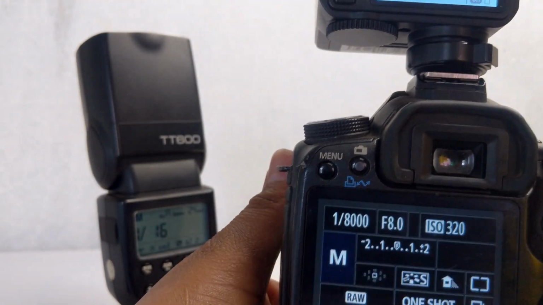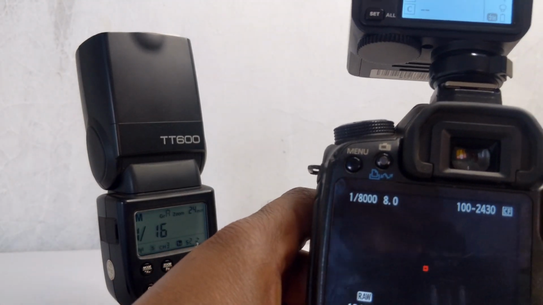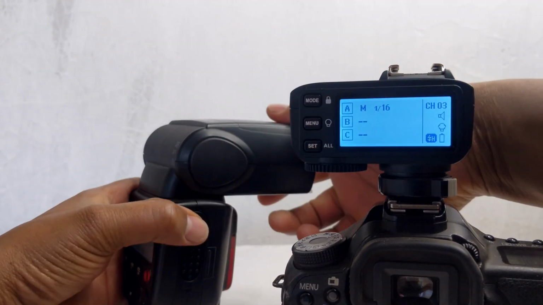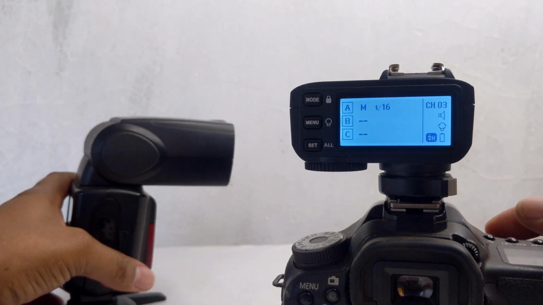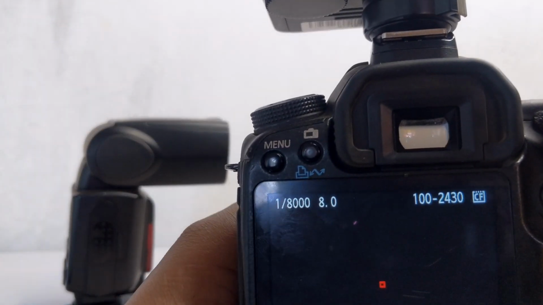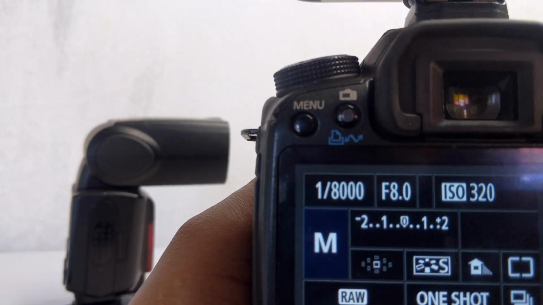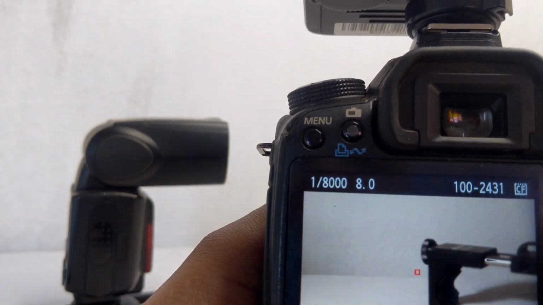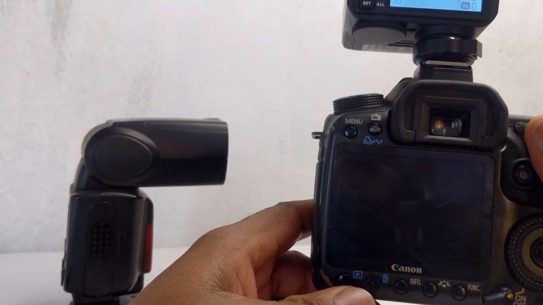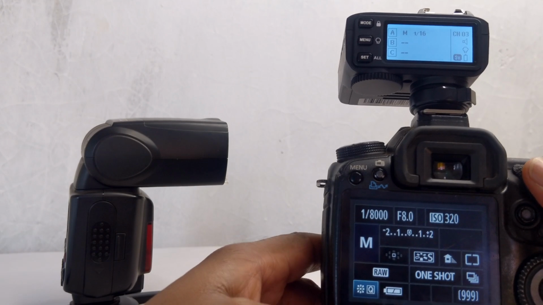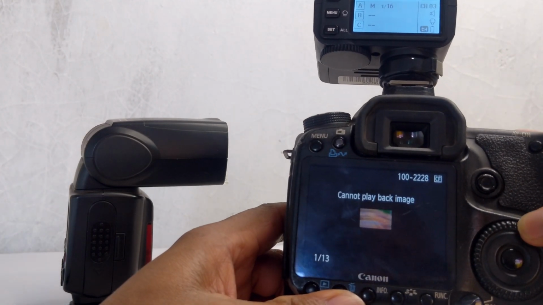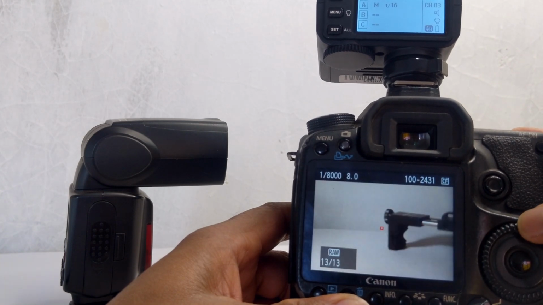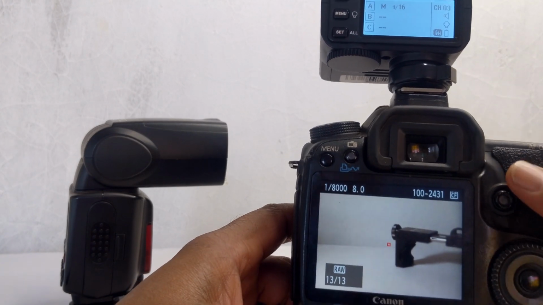So you can see that the image I have just captured is dark, the subject is not visible, so I can direct this flash to my subject here, and now the subject is visible. So this was the first image, and this is the image I have captured right now.